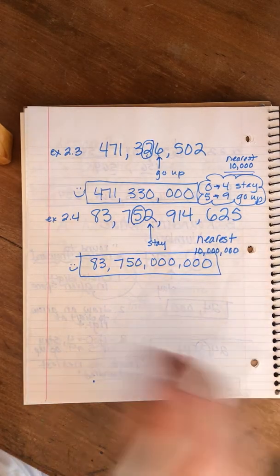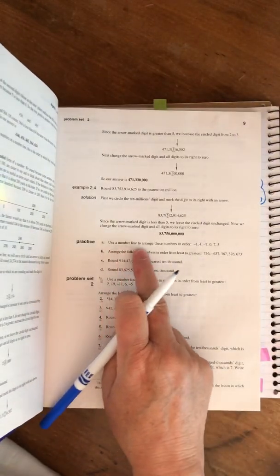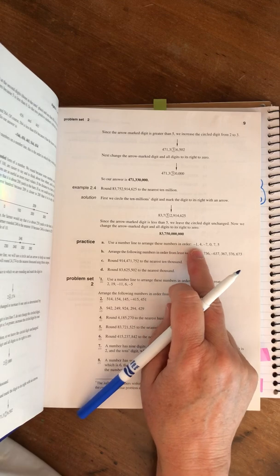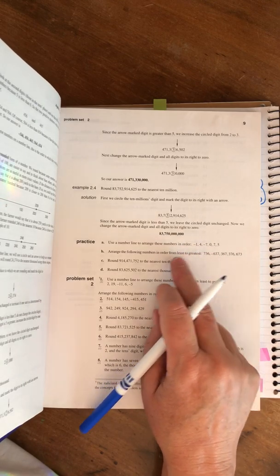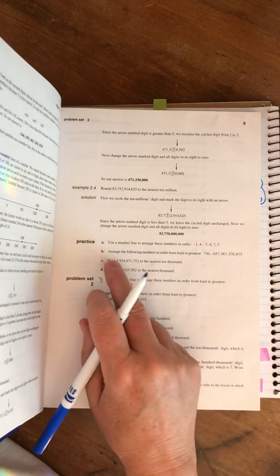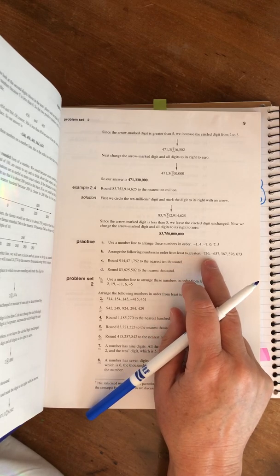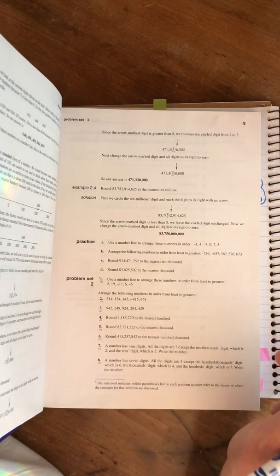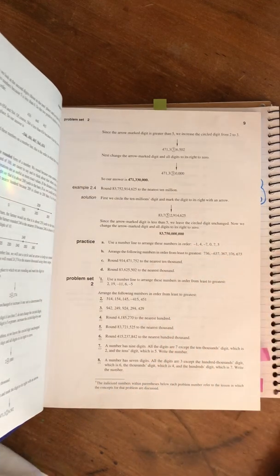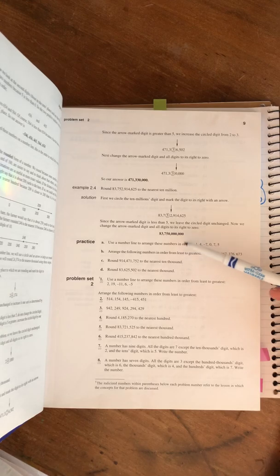All right, those are our examples. Let me show you the practice problems. Use a number line to arrange these numbers in order. Well, that's what we did in the first example, right, where they were relatively small. We did the negatives first, then we did the positives. Arrange the following numbers in order from least to greatest. Okay, we did this too, where we did the negative first, and then we looked at the number in the hundreds place, and then we looked at the tens place to break any ties. And then here we're doing the rounding just like we did. So these look just like the examples that we worked through.